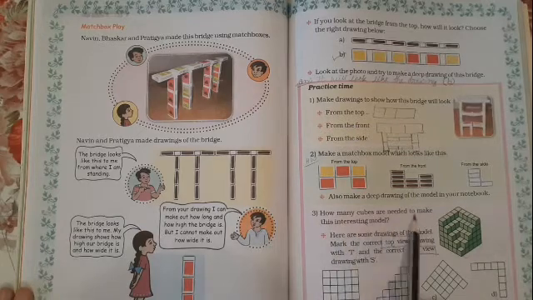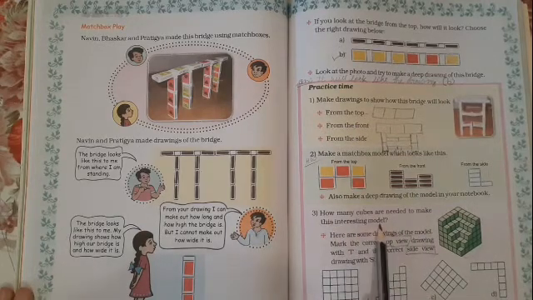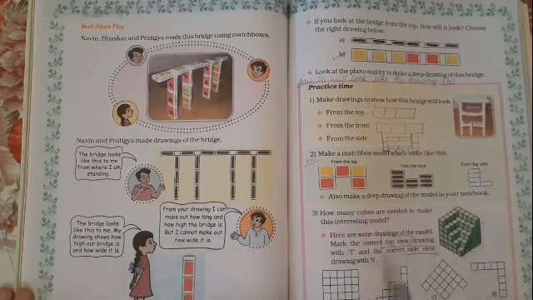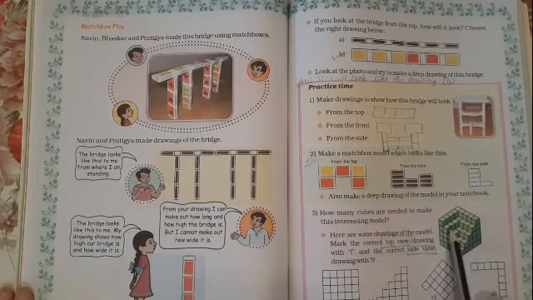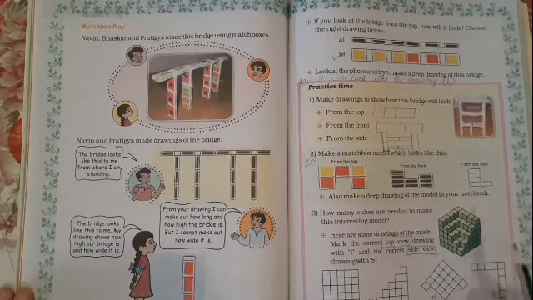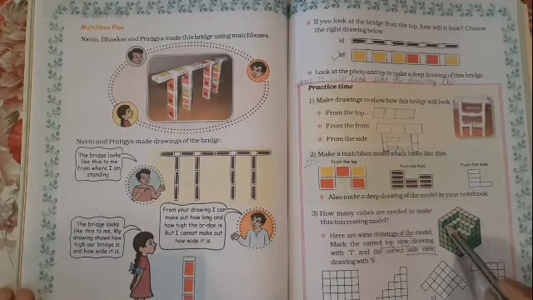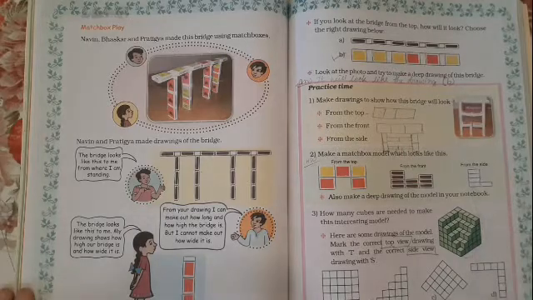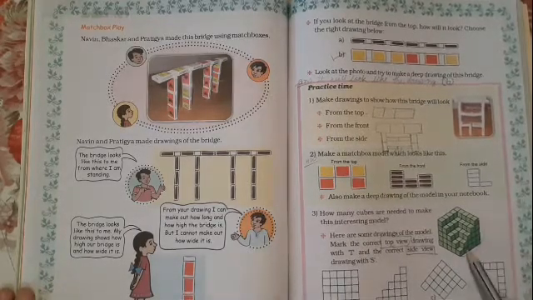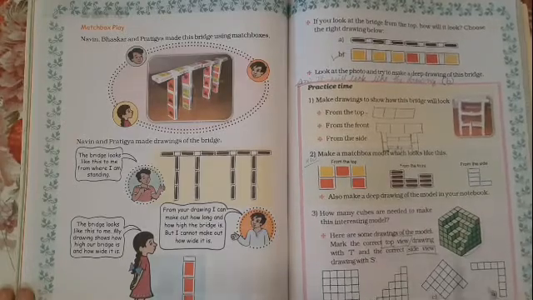How many cubes are needed to make this interesting model? You can see this is a Rubik's cube. Some of the small cubes are missing from this. So if you look at this from the top, it will look like this. This part only we can see from the top, and from the side, if you look at this only, you can see this part. This is from the side, so this will be correct.